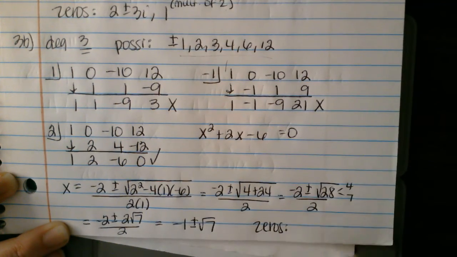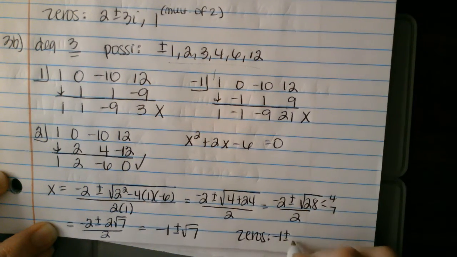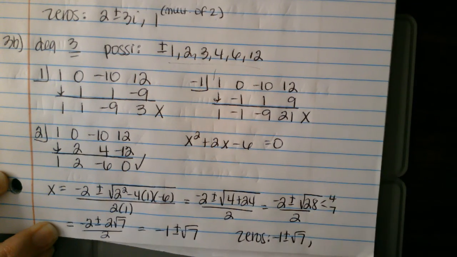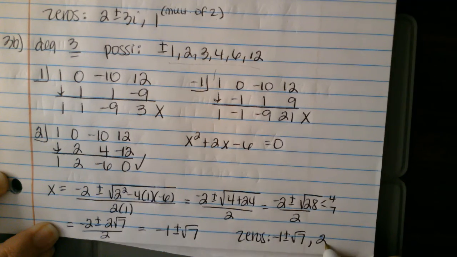So all of my zeros, I should have 3. So I have a negative 1 plus or minus square root of 7. So that's 2 of them. And then we have the 2 that we found before.